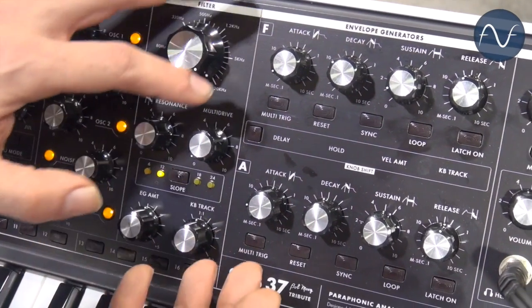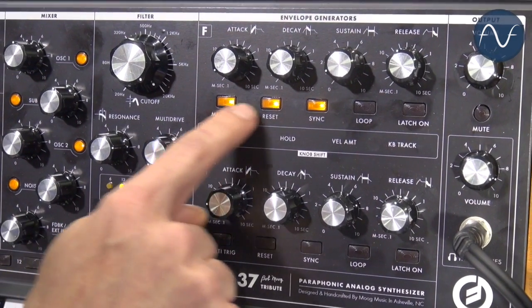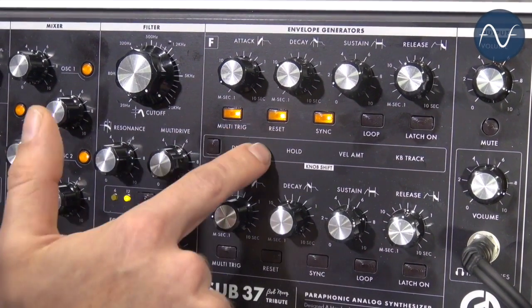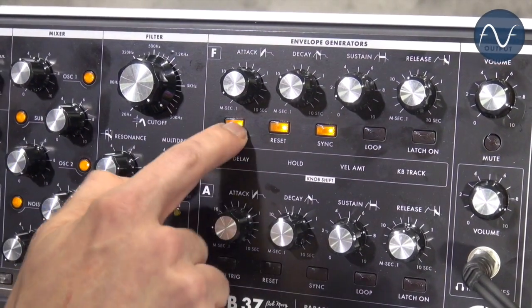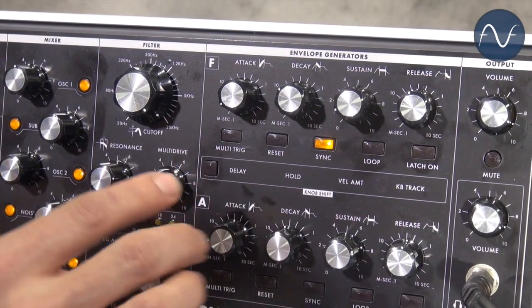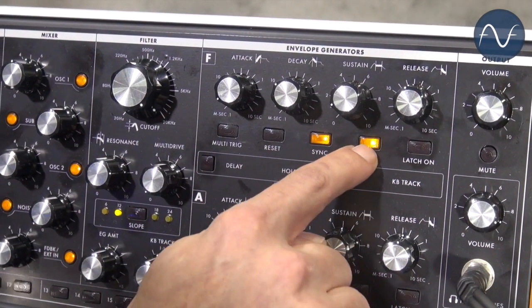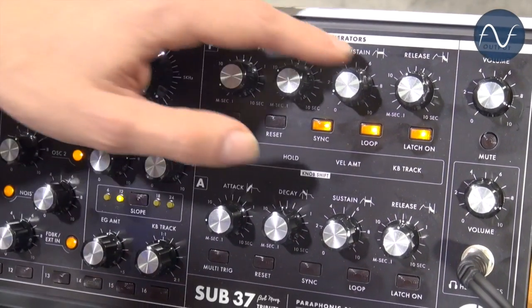In the envelope generator section, we have added quick real-time controls for single or multi-trigger for each of the oscillators, reset, controlling whether the attack starts from 0 or from the previous envelope level. There is beat synchronization, clock synchronization for the envelopes, which is very useful because you can loop them and leave them on as free-running independent modulation sources.